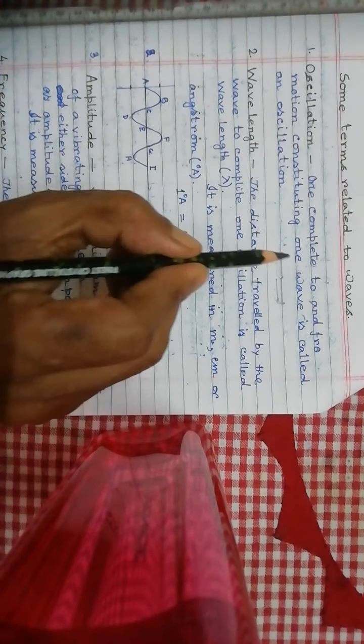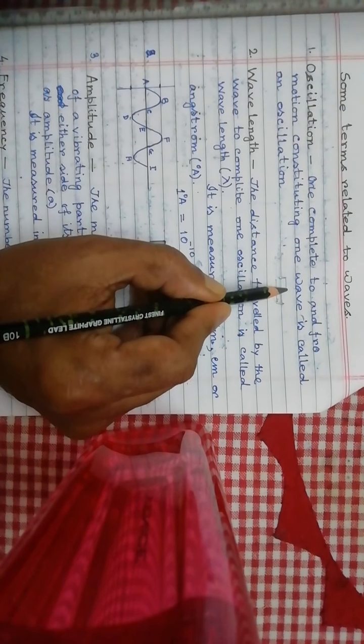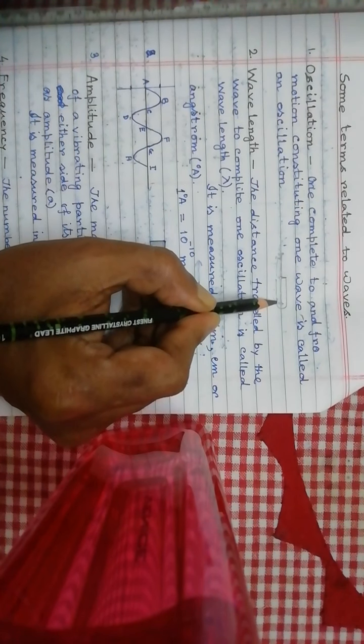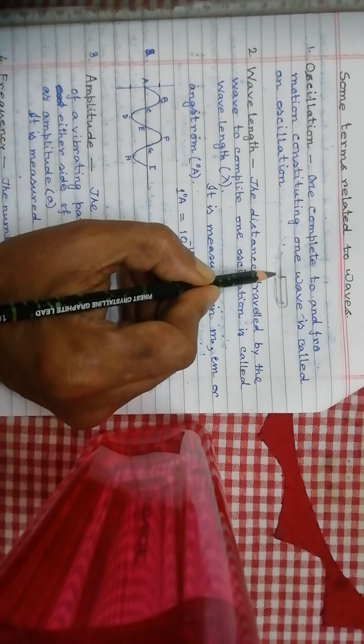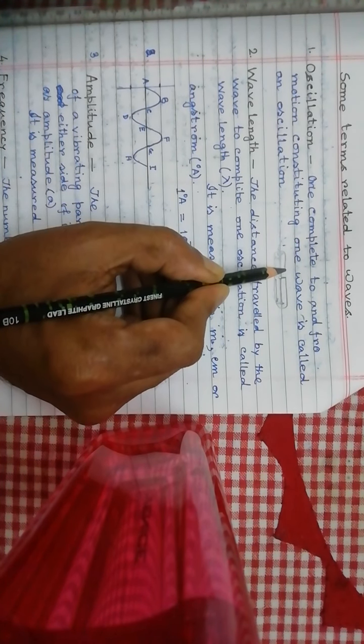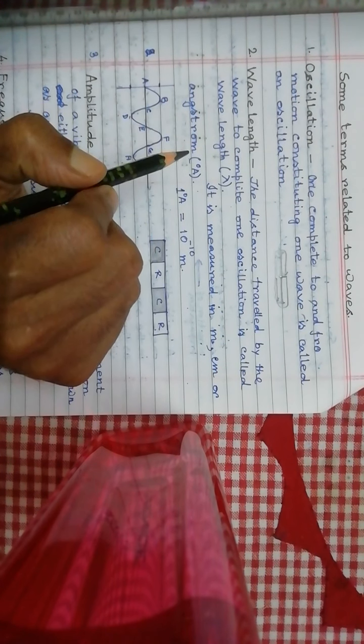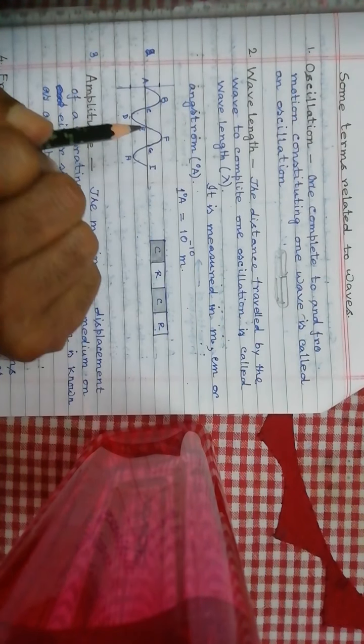That means if it starts from its mean position, goes to one extreme, comes back to its mean position, then goes to another extreme, and then comes back to its mean position, this total motion is known as oscillation, and due to that oscillation one wave is formed.